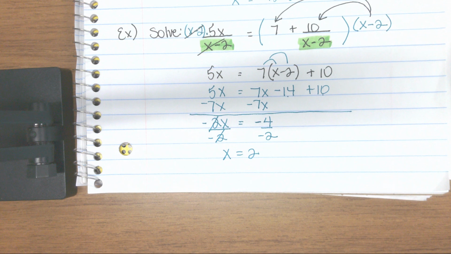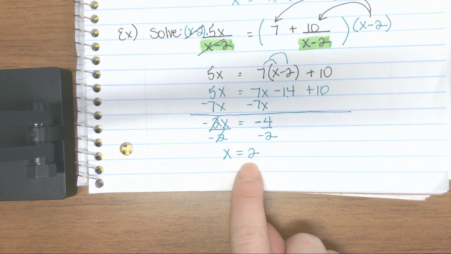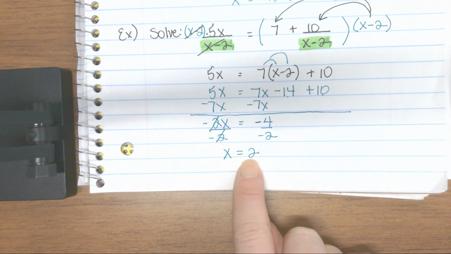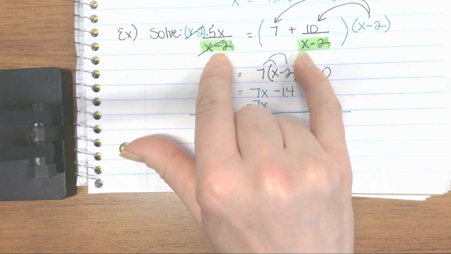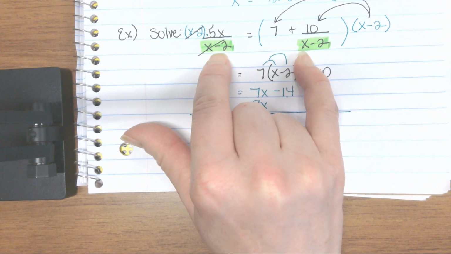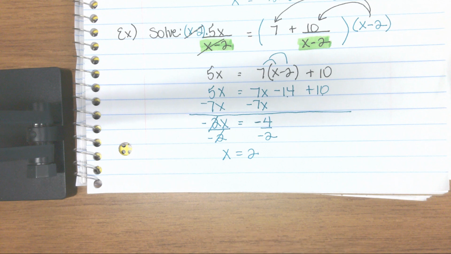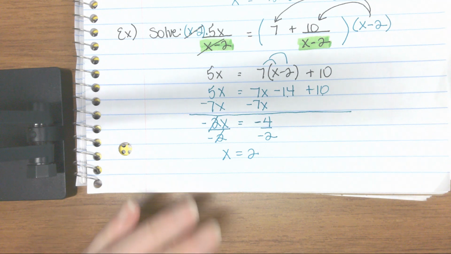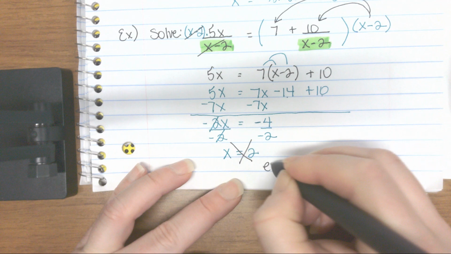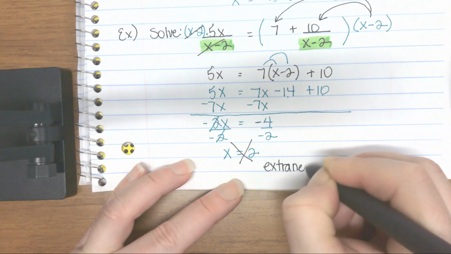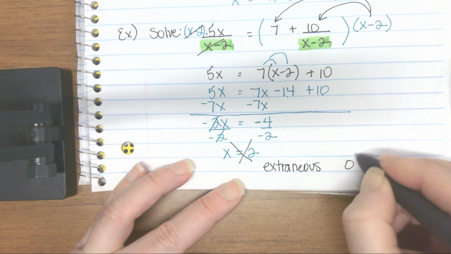So, the last thing we need to do is we need to check for extraneous solutions. In the original equation, what would happen if you put 2 in for x? Specifically look at the denominators. What would happen if you put 2 in for x? It would make it 0, and we can't divide by 0. This is the example of what I was talking about. This is extraneous. That just means that there is no solution to that.